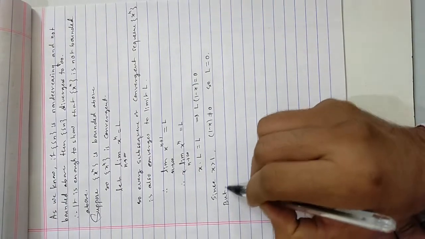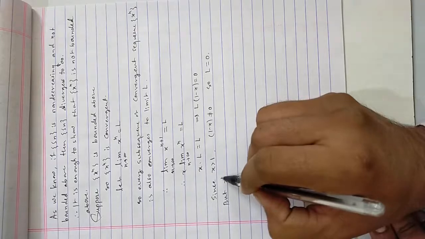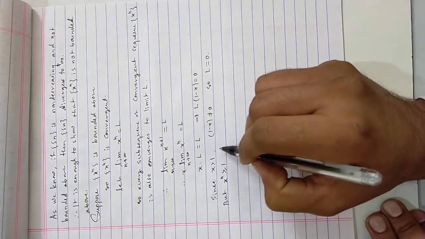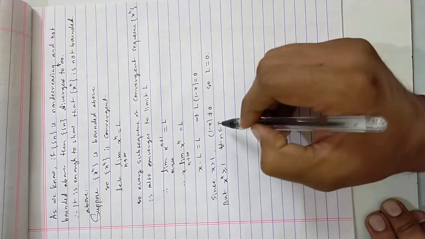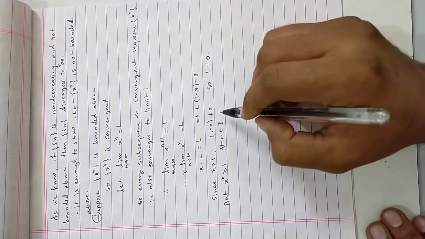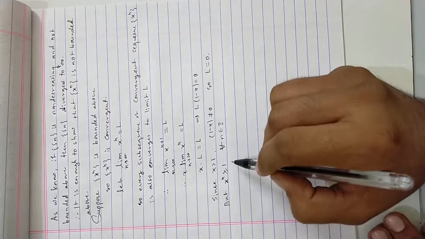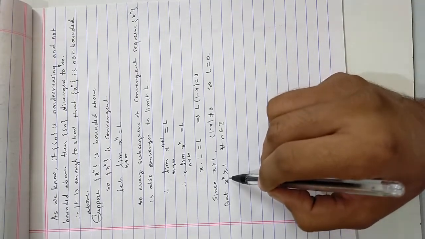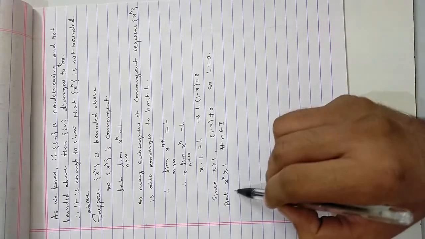But as x is greater than 1, every term of the sequence will be greater than or equal to 1, and it is true for all positive integers n. So the limit will not be 0 because every term of the sequence is greater than or equal to 1.